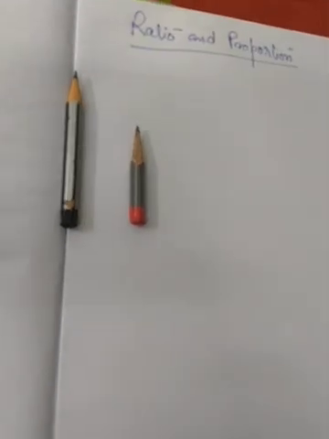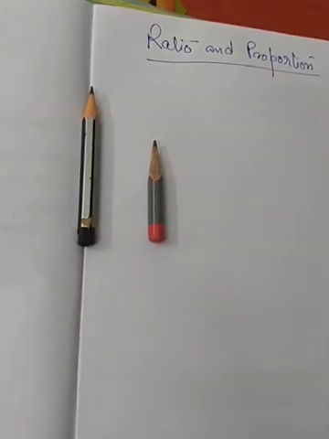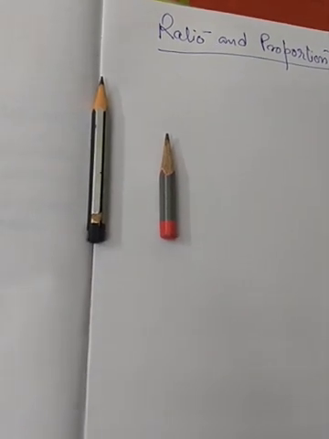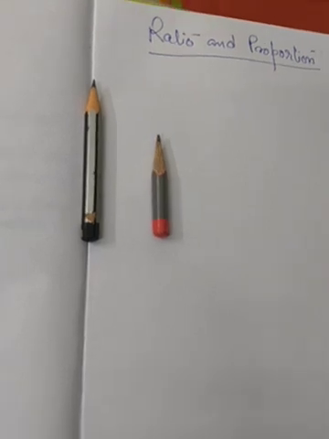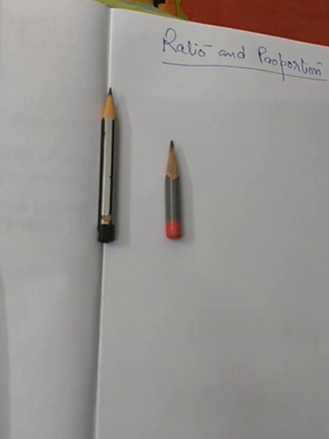Isn't it? Now, what do you understand from here? From this example, we come to know that for comparison, we always need 2 or more things. So, keep this in mind. When we compare, we can never compare a single thing. You will always need 2 or more things.